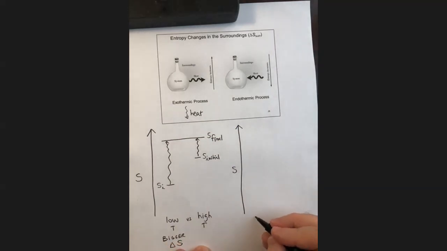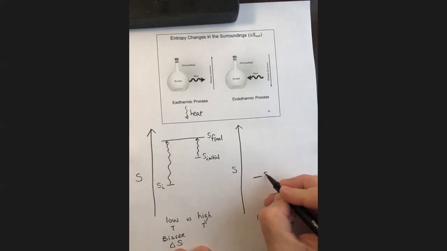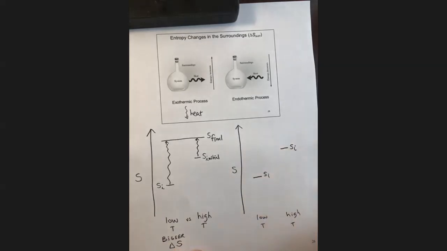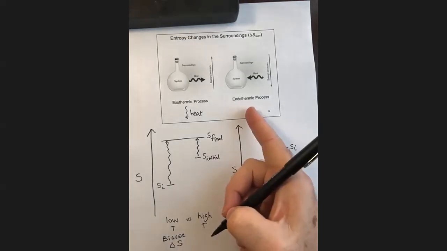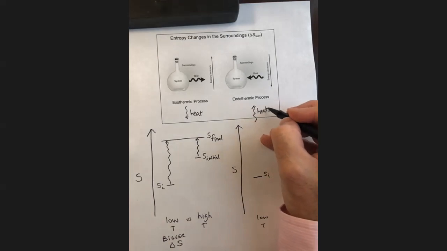Again, we're going to compare low temperature versus high temperature. Again, the low temperature starts over here. The high temperature starts over here. But remember, in this process, which is endothermic, we are taking heat away from our surroundings.